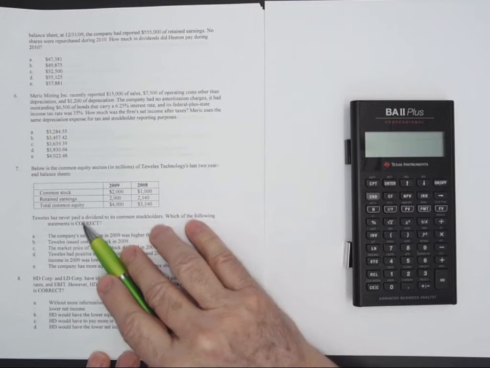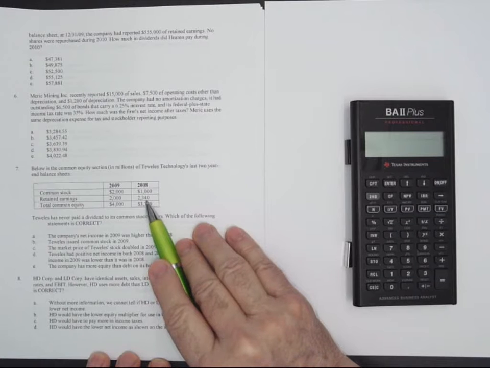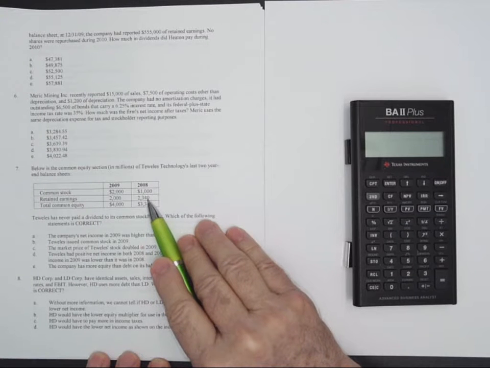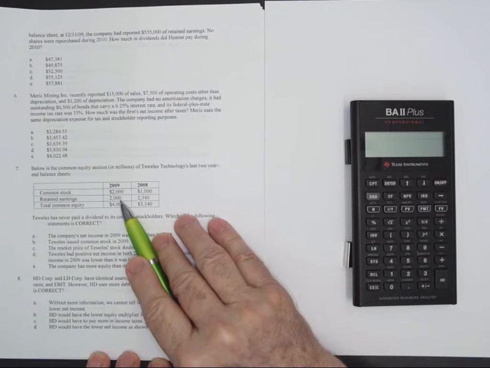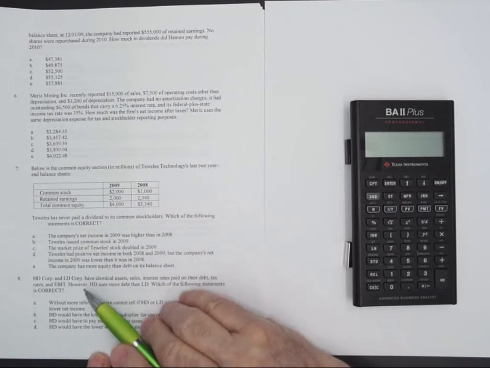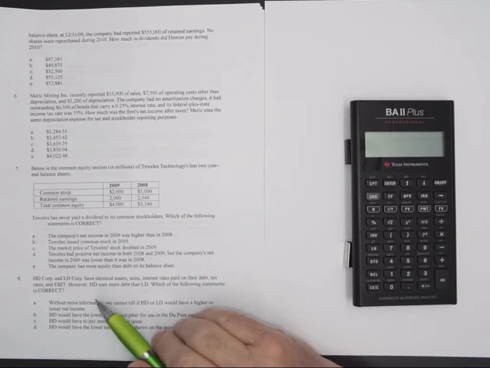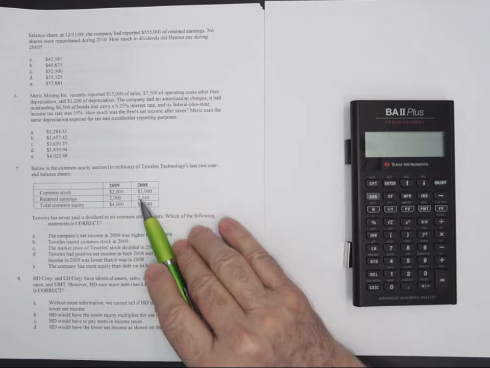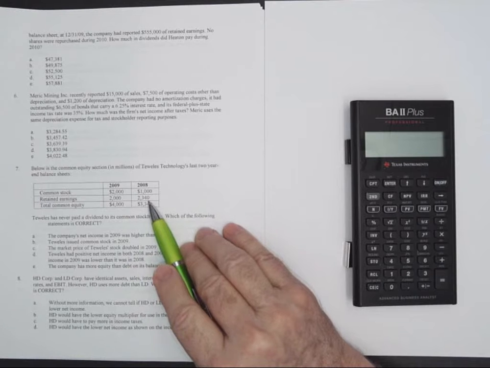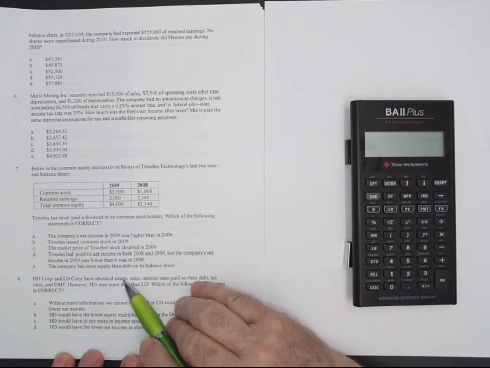Now, it says they never paid a dividend to their common stockholders, so what must have happened is they must have had a loss, and that's why their retained earnings declined. Total common equity is this sum. We can tell that their earnings in this year was negative 340, but we don't know anything about the 2008 earnings.